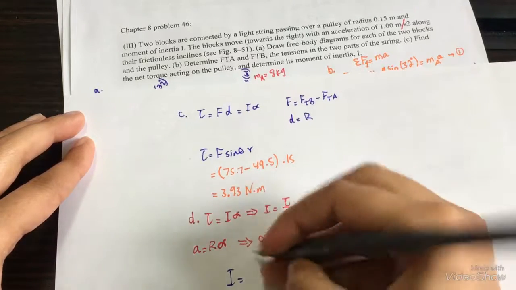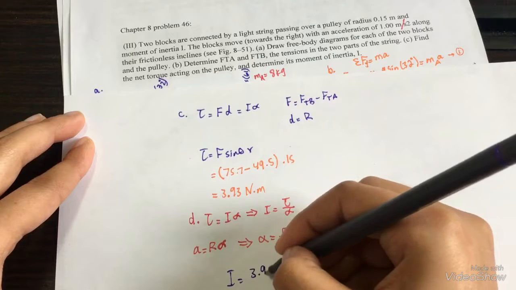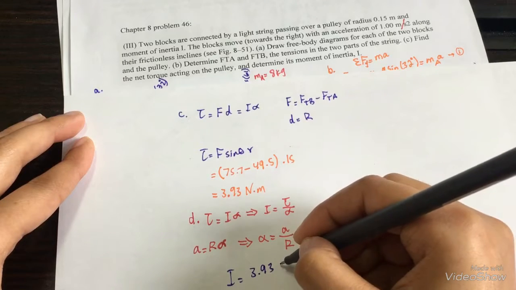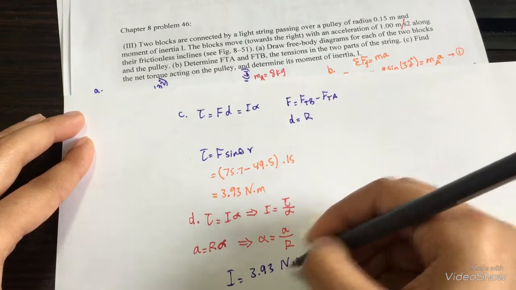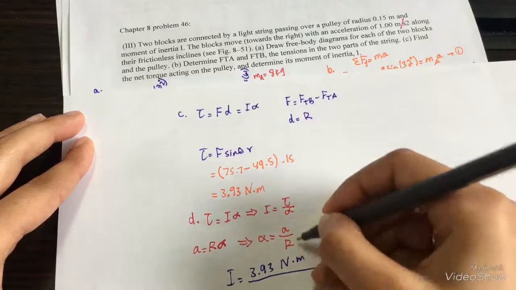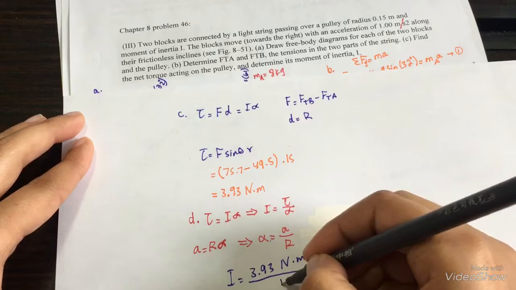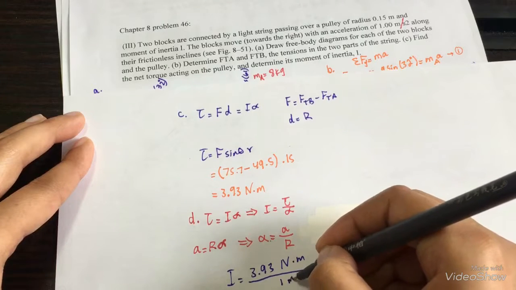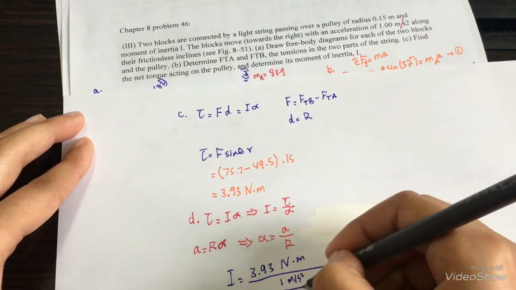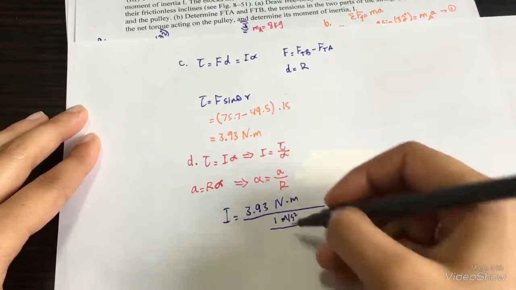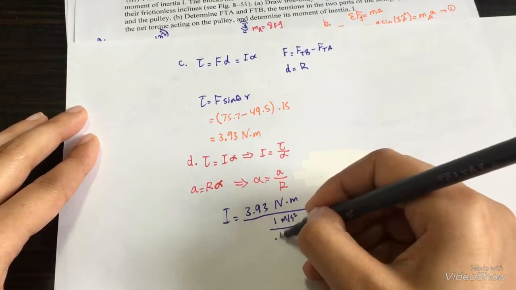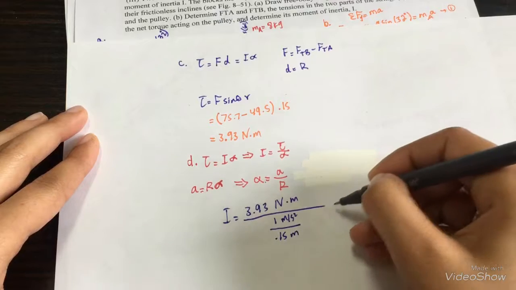The torque is 3.93 Newton times meter over alpha, where a is 1 meter per second squared over r, radius 0.15 meter.